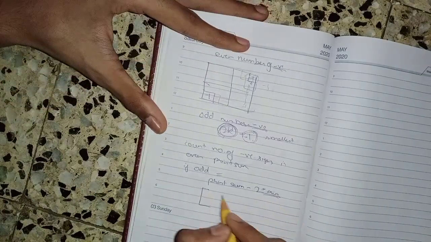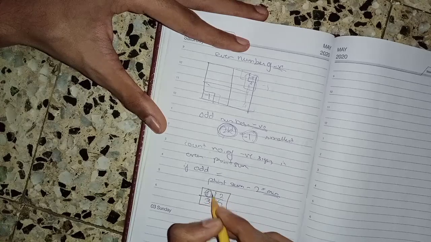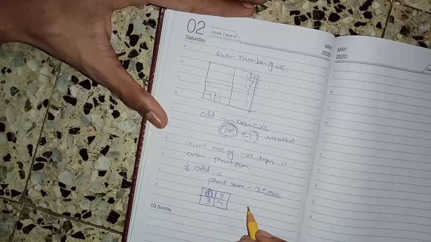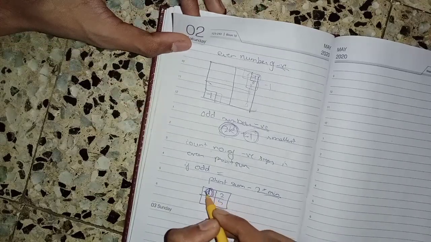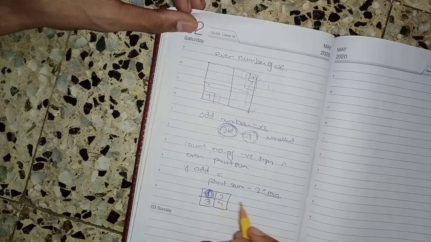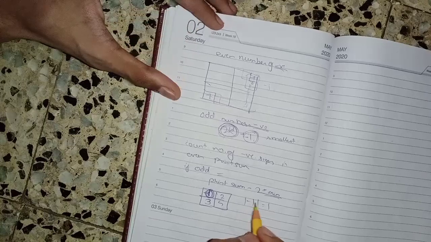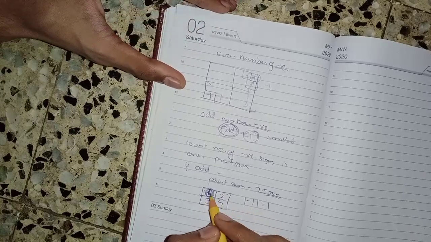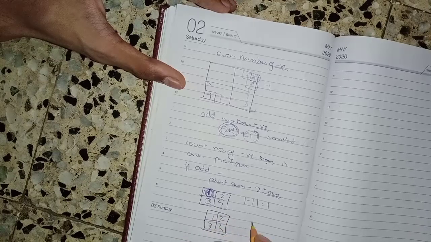For example, if we have a matrix like -1 2 3 4, then 1 will be our absolute minimum number, because mod of -1 is 1, which is less than mod of all the other elements. If we had no negative sign over here, then our sum would have been 10.